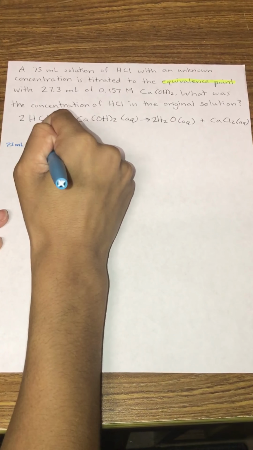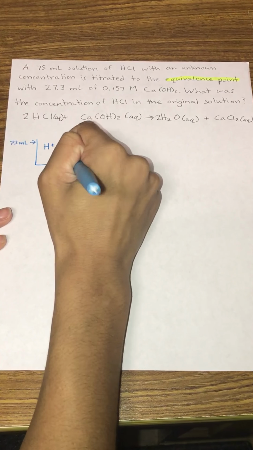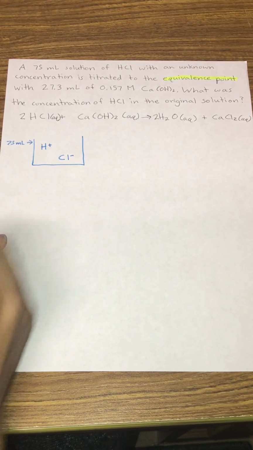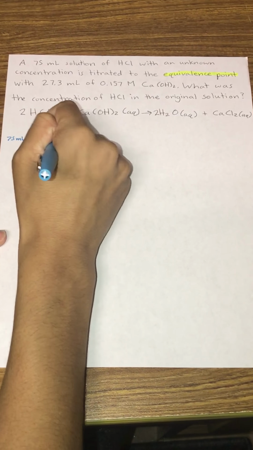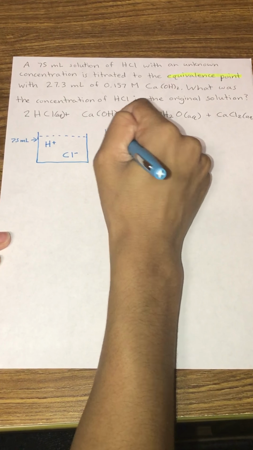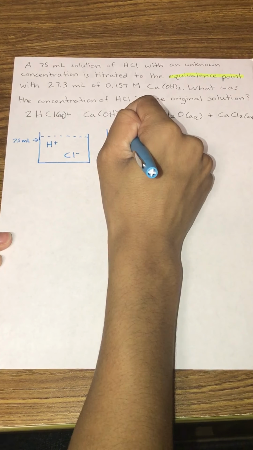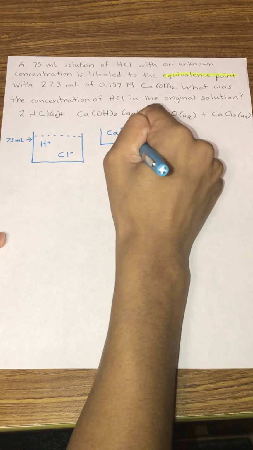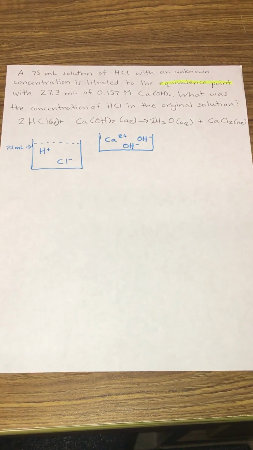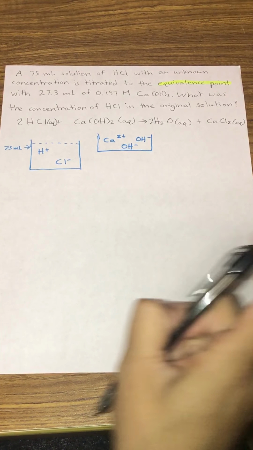So we'll go ahead and write those ions, and these are the ions that can be found in 1 mole of HCl. And we're adding calcium hydroxide to the HCl to titrate it.